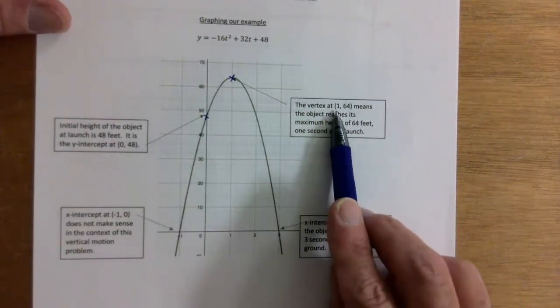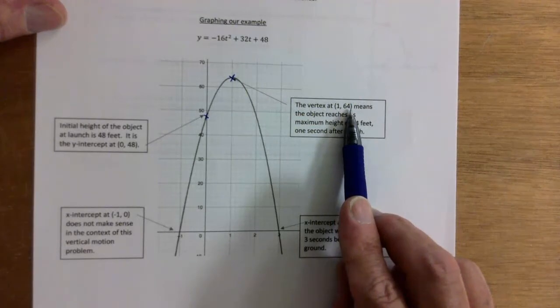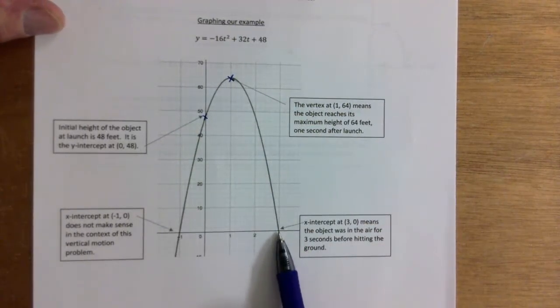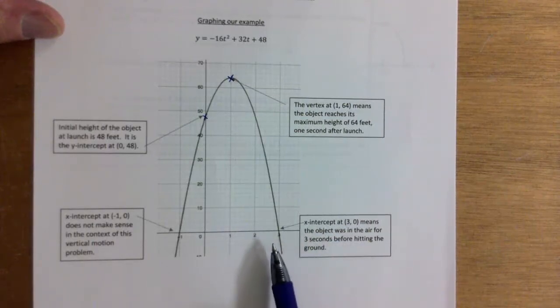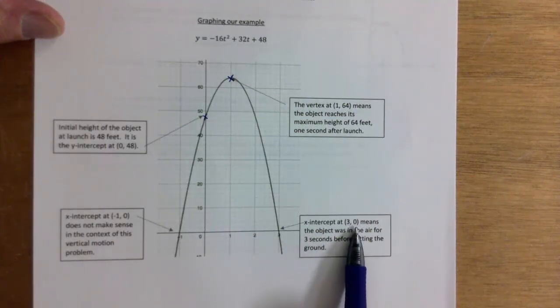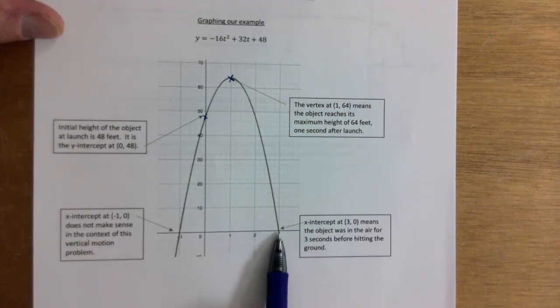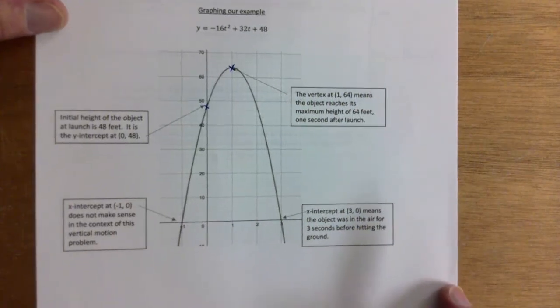And the vertex is right here, and that vertex is (1, 64). 1, because it took 1 second to get to the top from the launch, and 64 is how high it went at the maximum height. Then it comes back down and crashes into the ground right here. That x-intercept is (3, 0). Again, 0 means it's on the ground. 3 is how many seconds it took: 1, 2, 3, and then it hit the ground. So the object was in the air for 3 seconds.